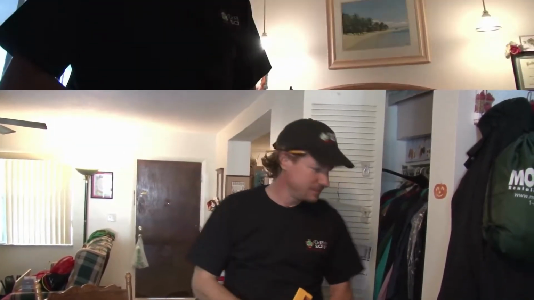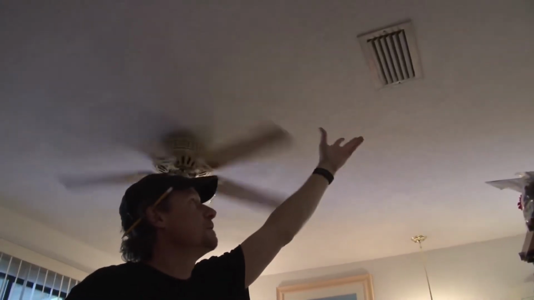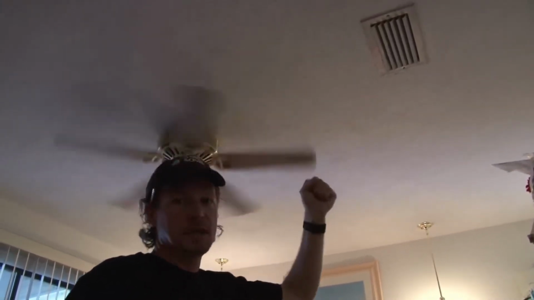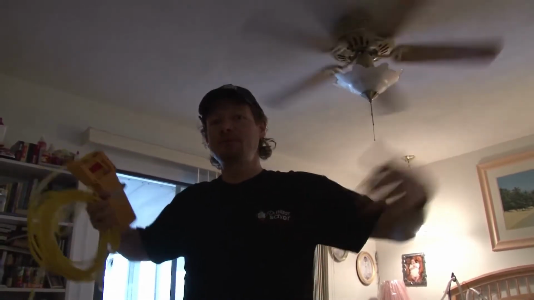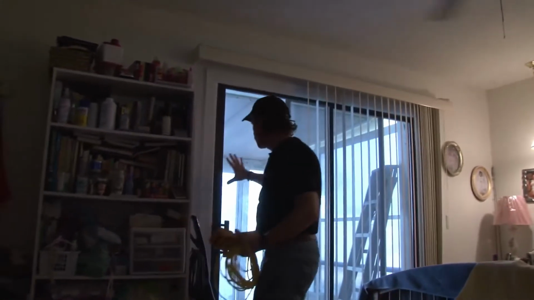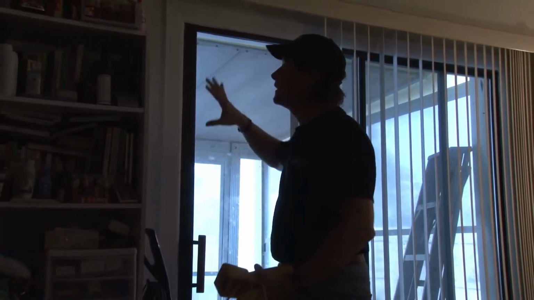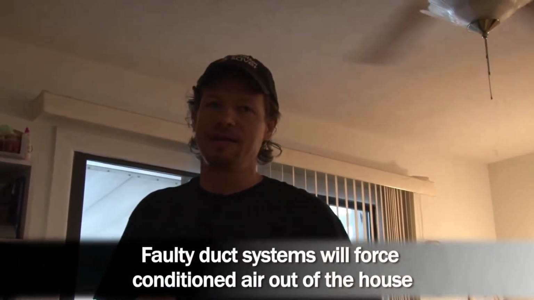Let's see what happens. Here we are in one of the 3 bedrooms of this house, and here we see a supply duct. So from the duct system, the conditioned air comes out of this duct, but there's no return duct in this bedroom. So what will happen is the supply air will blow up the bedroom. So we'll have positive pressure in this bedroom and force more air out through this sliding glass door, through any windows, through the walls, through the ceiling into the attic, and that is not a good thing. We're pushing conditioned air outside the house.